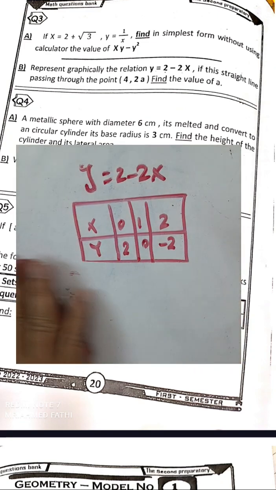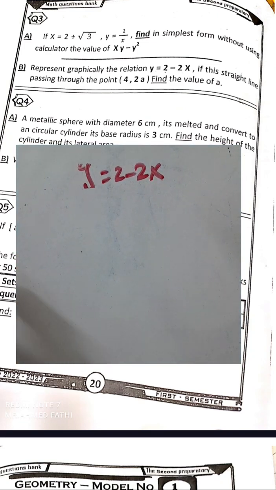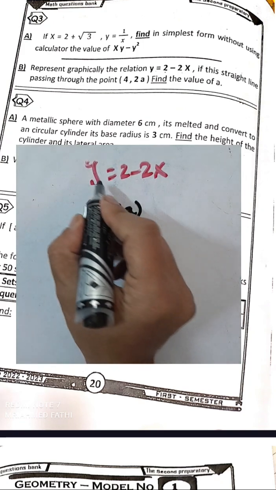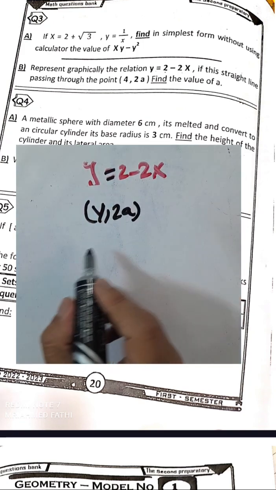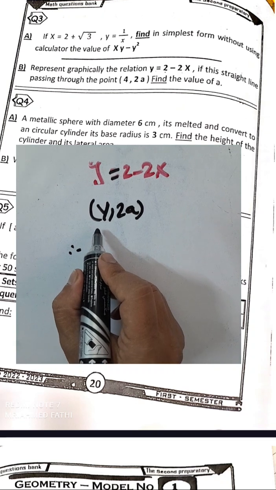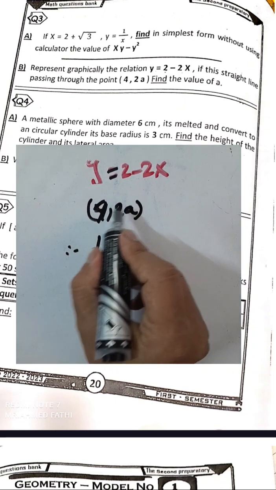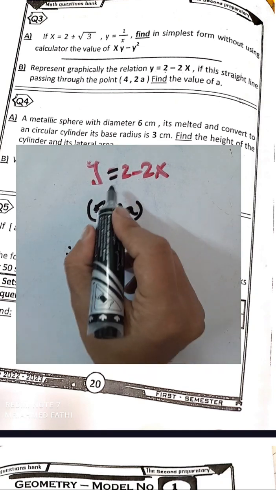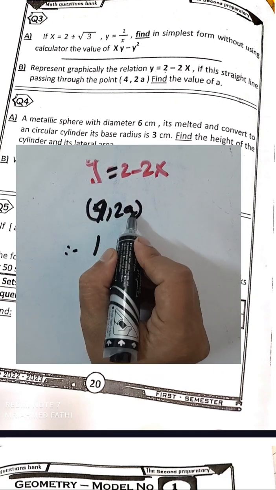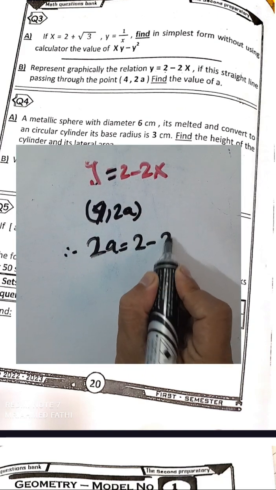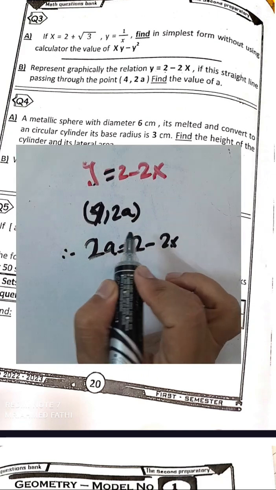It's a straight line. And if it has the point 4 and 2a, this point satisfies the equation, then put x equals 4 and y equals 2a. 2a equals 2 minus 2 times the value of x.